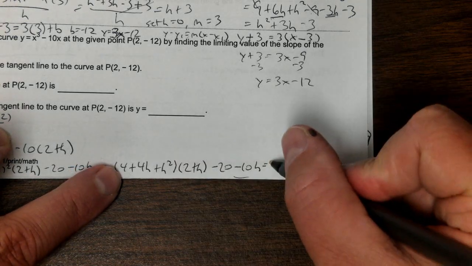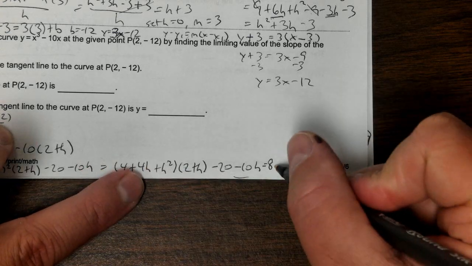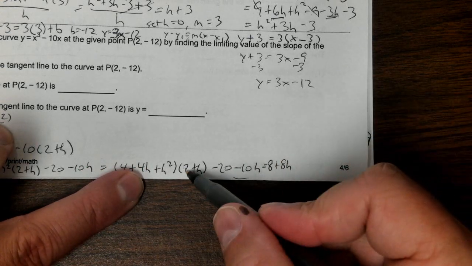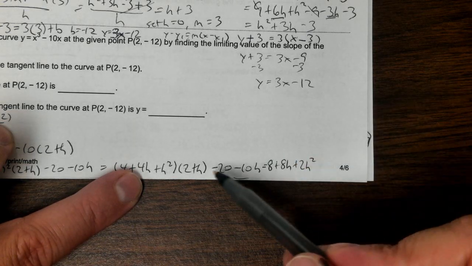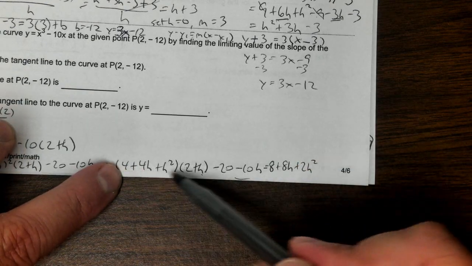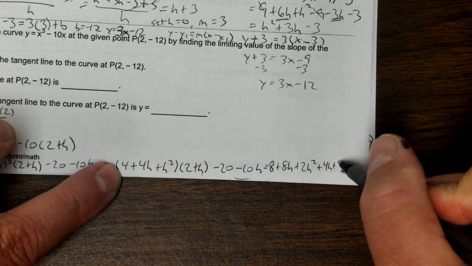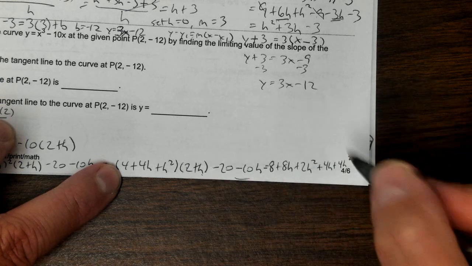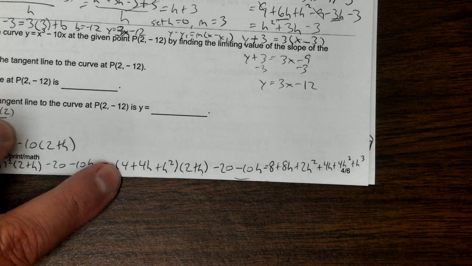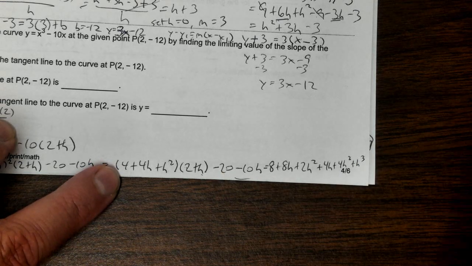So 2 times 4 is 8. 2 times 4h is 8h. 2 times h squared is 2h squared. And then we go to our h, which just adds an extra h to all of them. Plus 4h squared plus h cubed. And then I can't forget the minus 20 minus 10h.